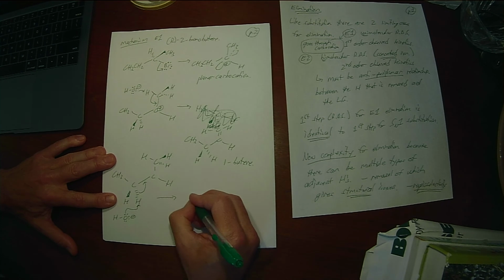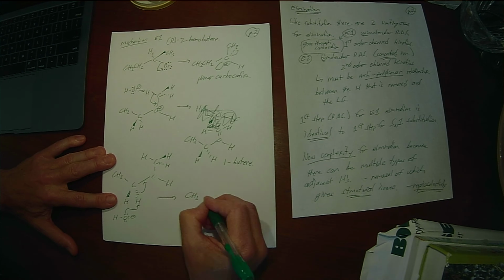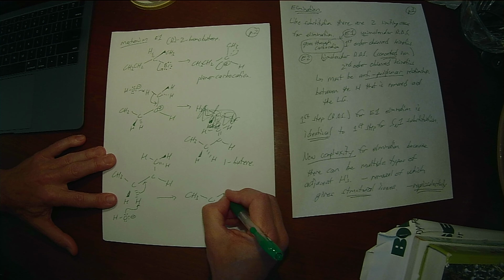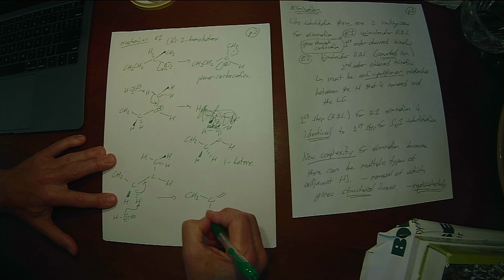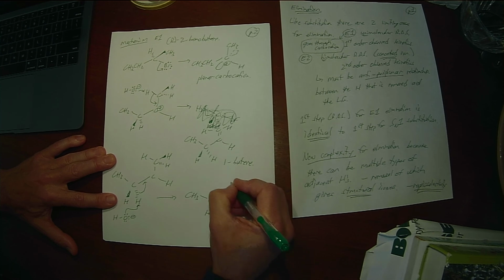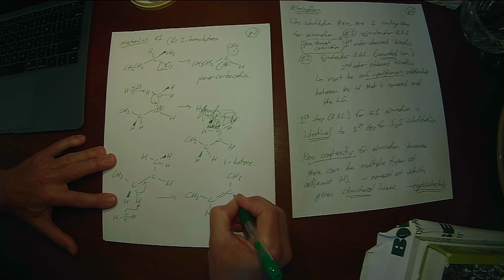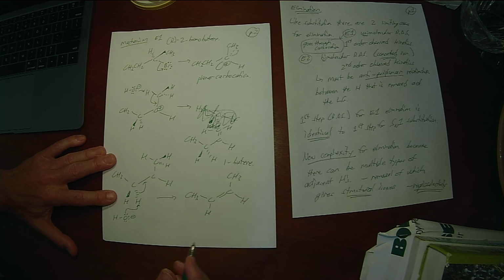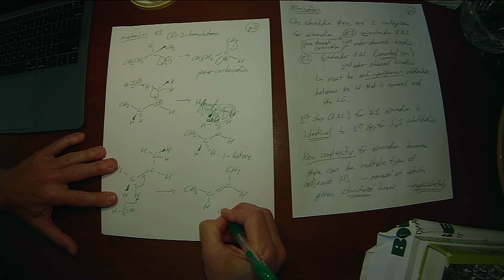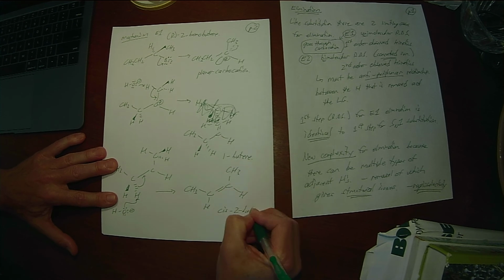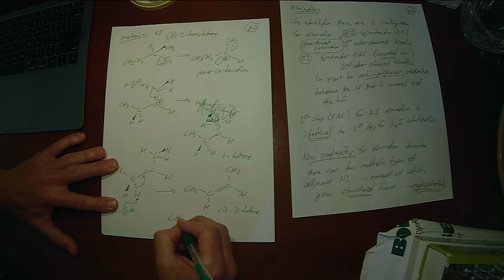And that would result in 2-butene. And I could actually have both stereoisomers of 2-butene, right? Depending on which one of these two hydrogens I take off, I can get cis-2-butene. But I could also get trans-2-butene.